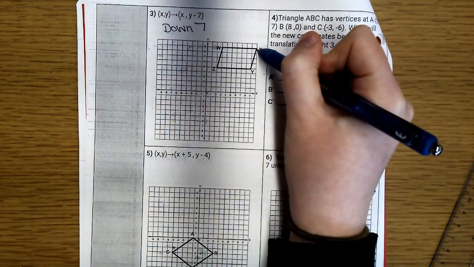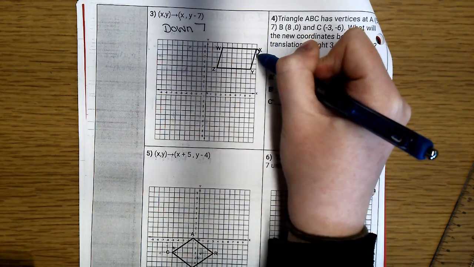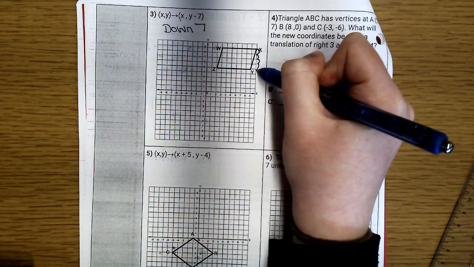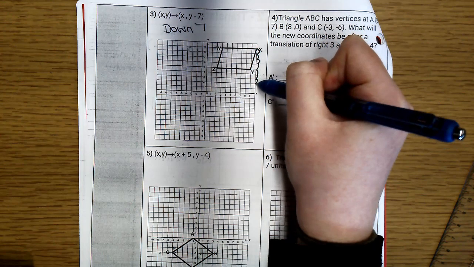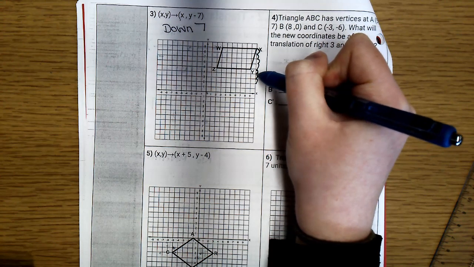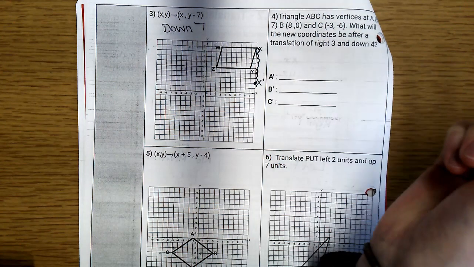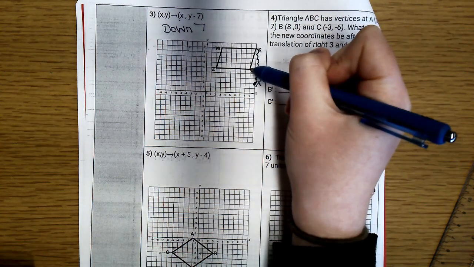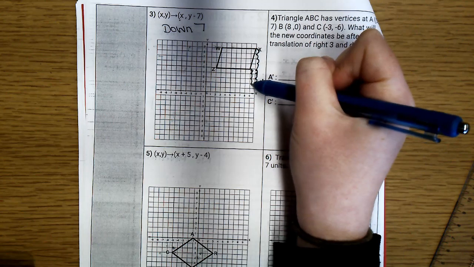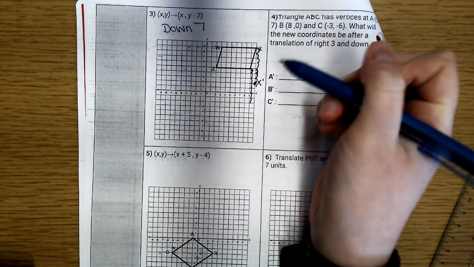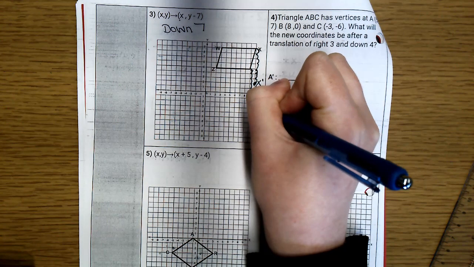So maybe I start with x and I count down 7. 1, 2, 3, 4, 5, 6, 7. And my new point for x is right there. That's x prime. Then I go down for y. 1, 2, 3, 4, 5, 6, 7. There's my new point for y prime.